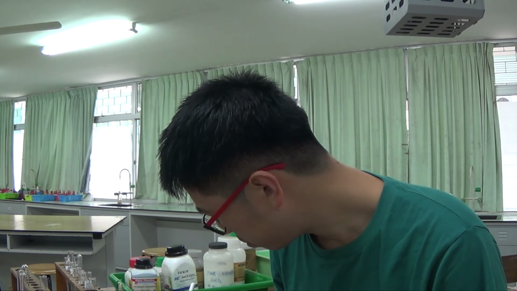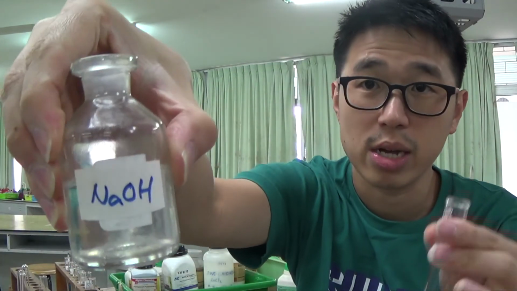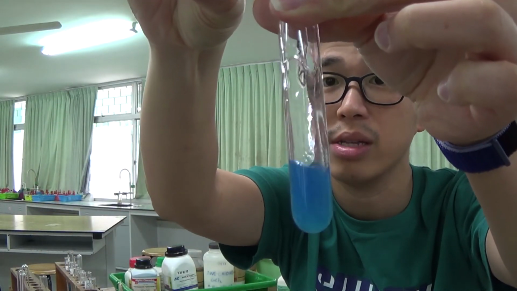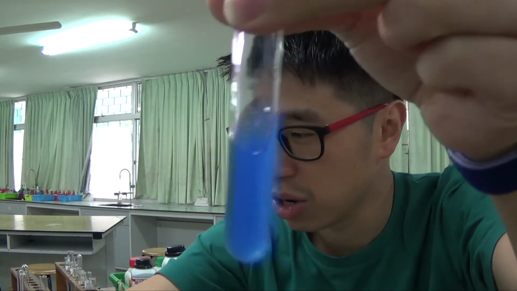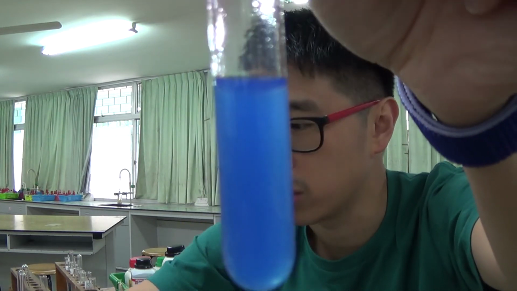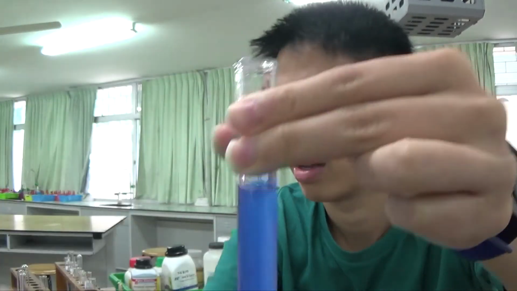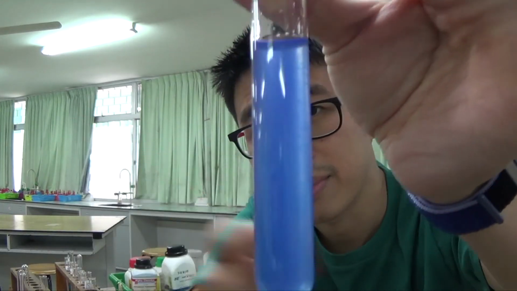As usual, we need to add excess sodium hydroxide. So this is sodium hydroxide. I have this much, so I'm going to add excess by pouring the sodium hydroxide in. Yes, the color has gone deeper, but it is not a solution. Okay, I can add more sodium hydroxide. So the color has deepened again, but let it settle.